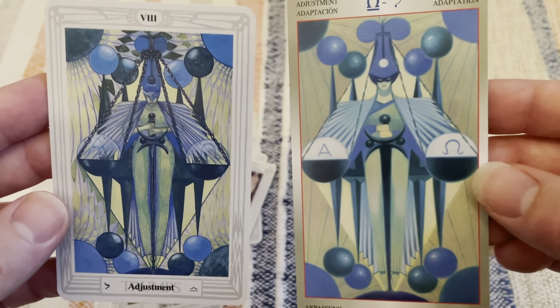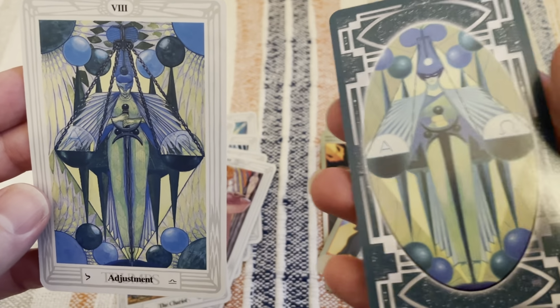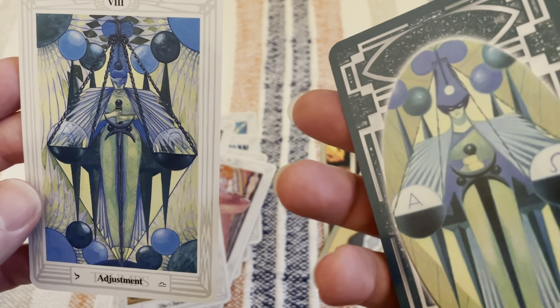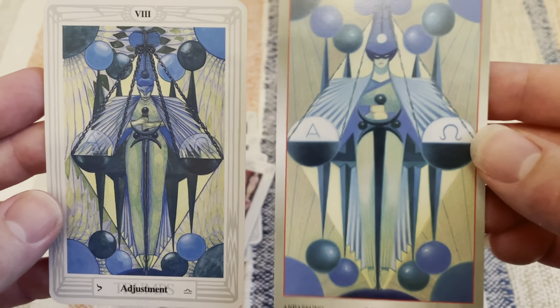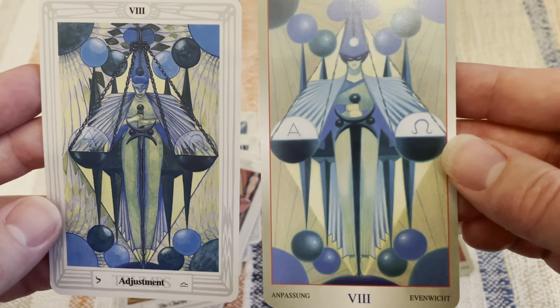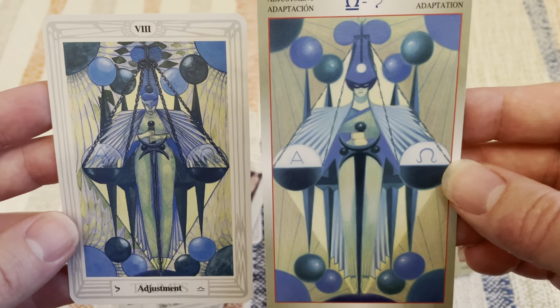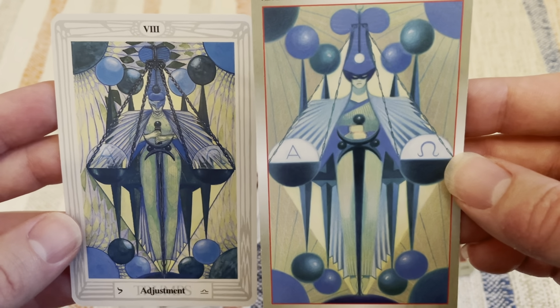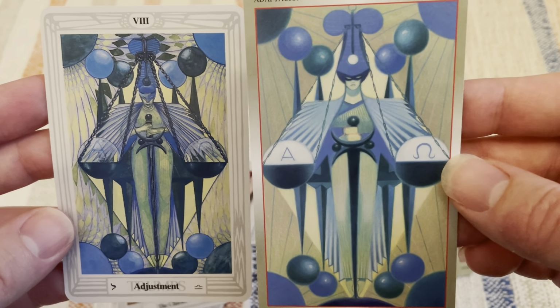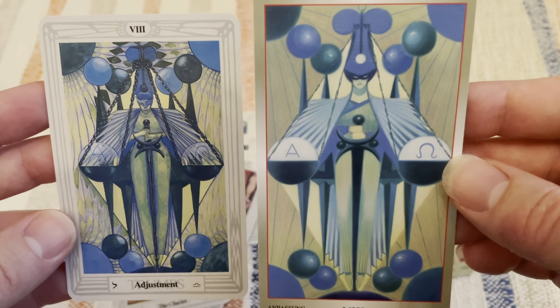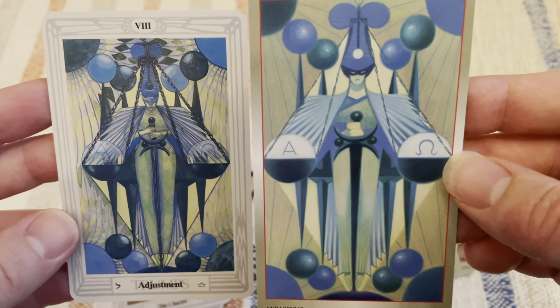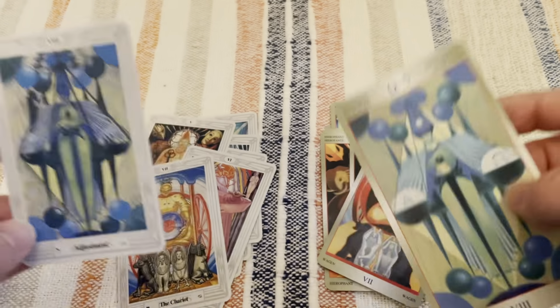I love this one. And this is actually what the back of the Liber T uses on the backs. But here we have Adjustment, simplified, but everything has been kept relatively close to the original. It's a bit more stylized, especially in the face.